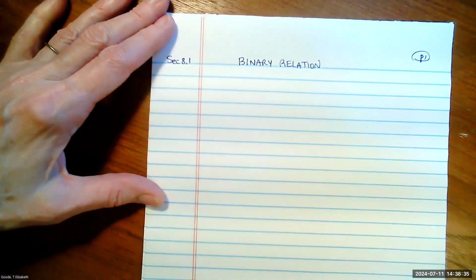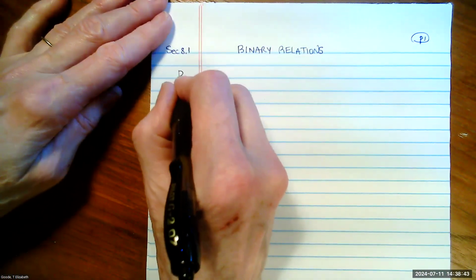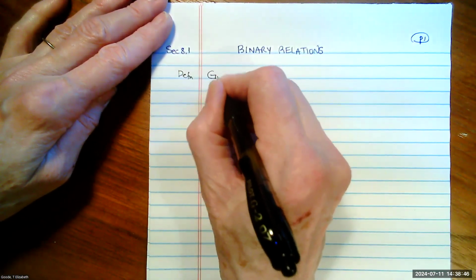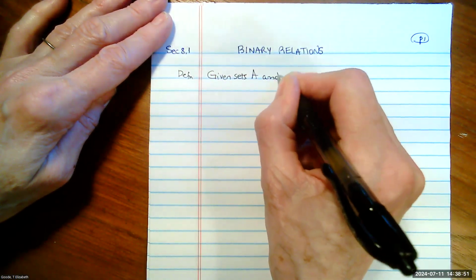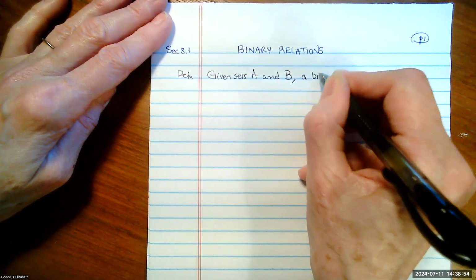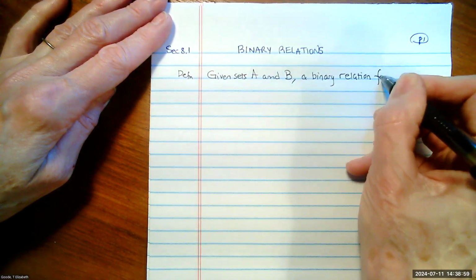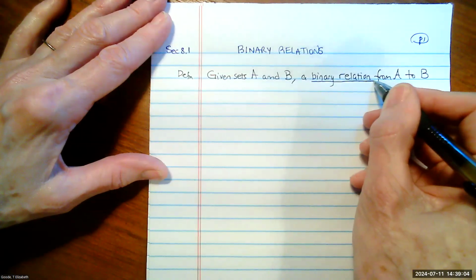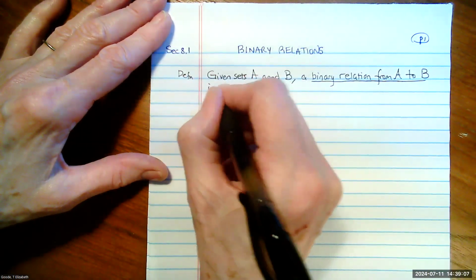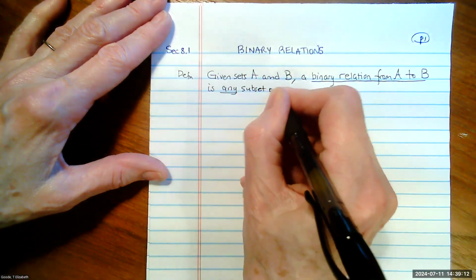And here we go. Binary relations, plural. So here's our definition. Given sets A and B, a binary relation from A to B, that's what we're defining, it's really simple: any subset of A cross B.